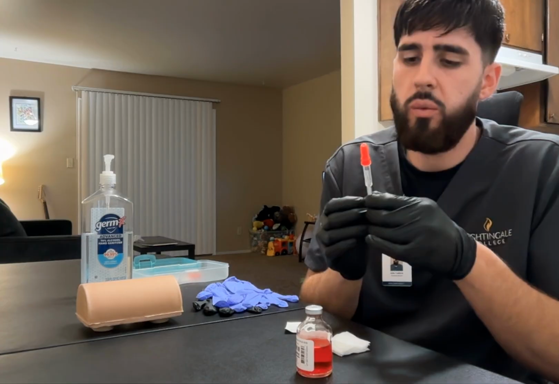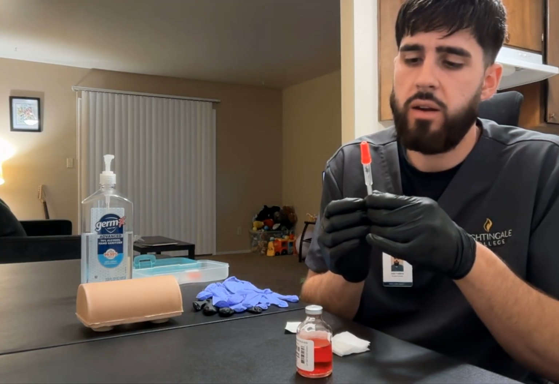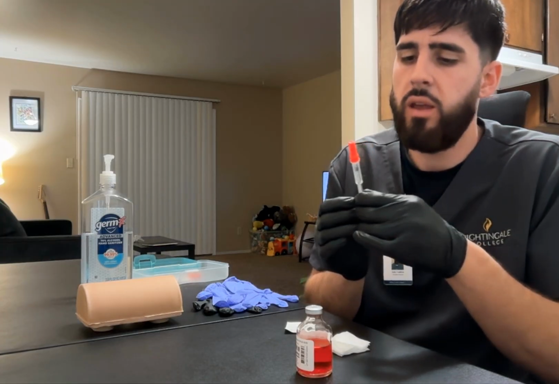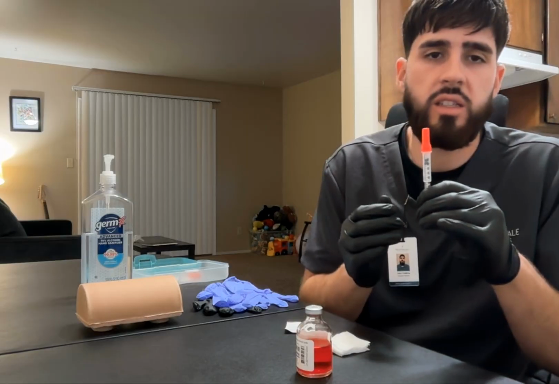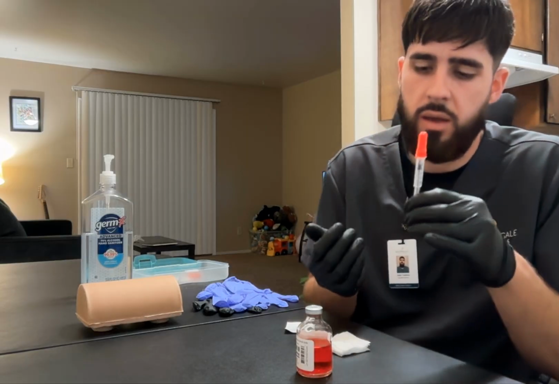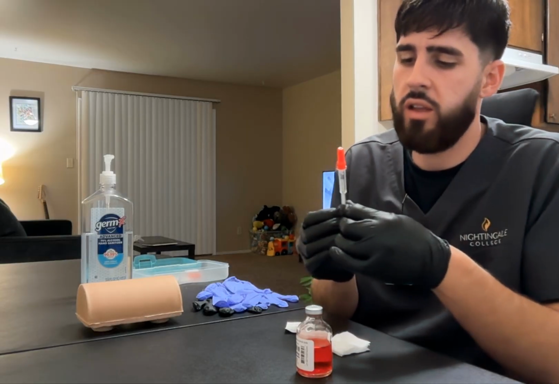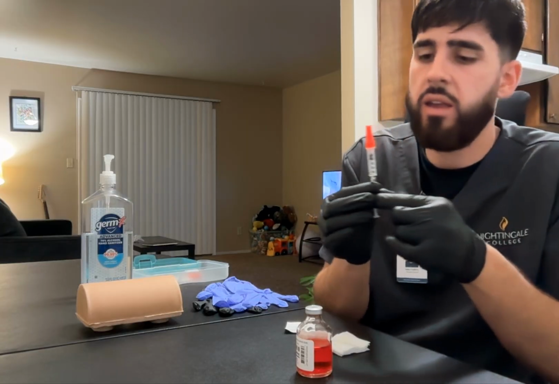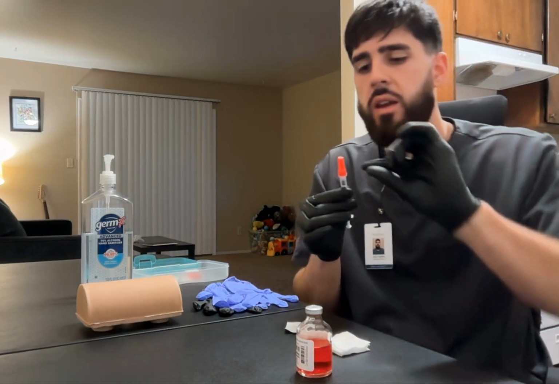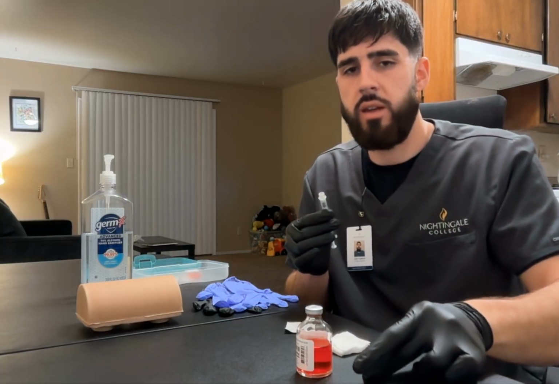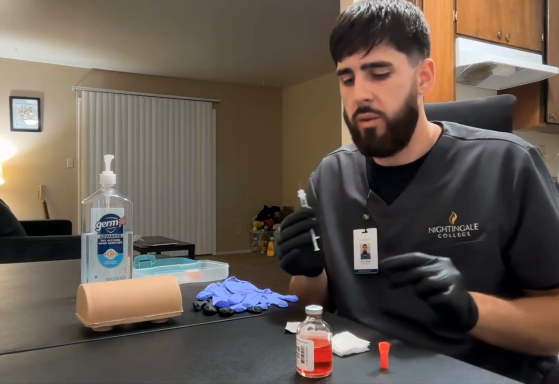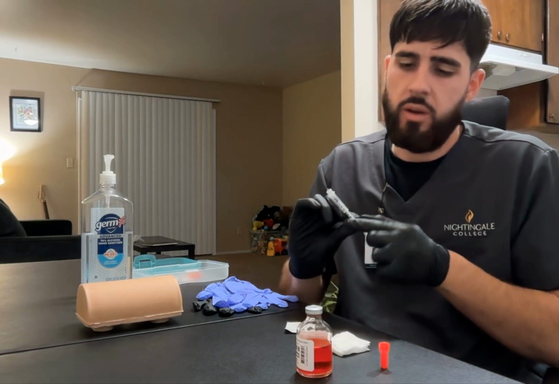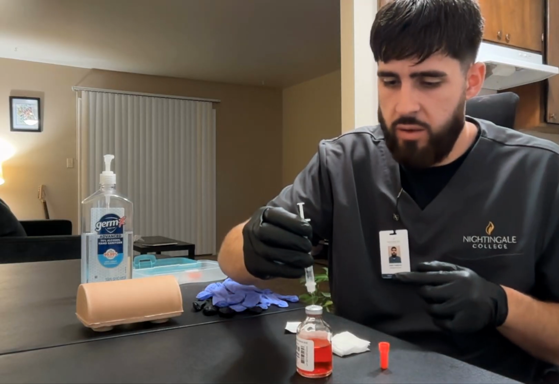Now before I withdraw the medication to the syringe, I need to administer 0.1 ml of air into the actual vial, because that's the amount of medication that I need, and it's going to assist the process of withdrawing the medication. So now that I have 0.1 ml of air in my syringe, I'm going to go ahead and uncap it, set it down on my workspace. I'm going to go ahead and inject the air into the vial.